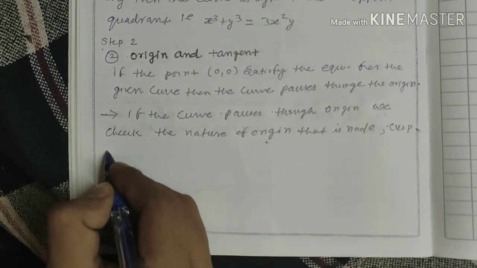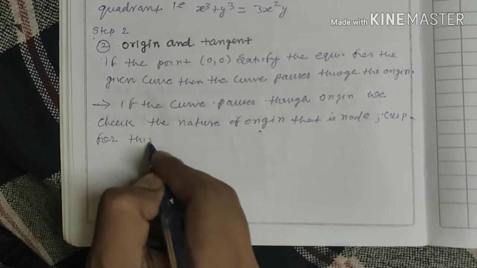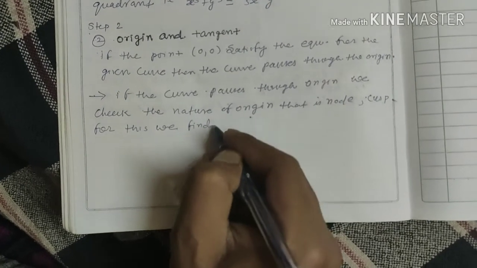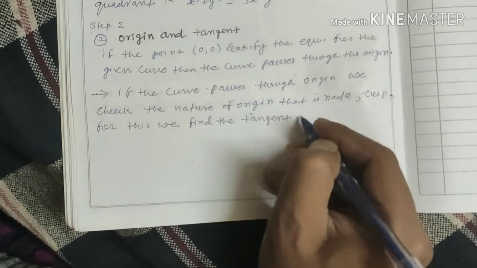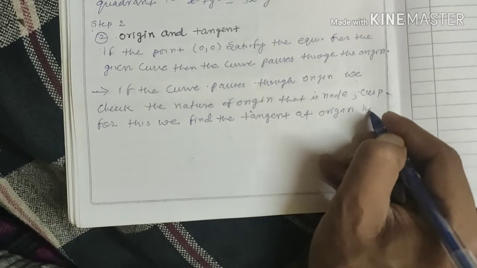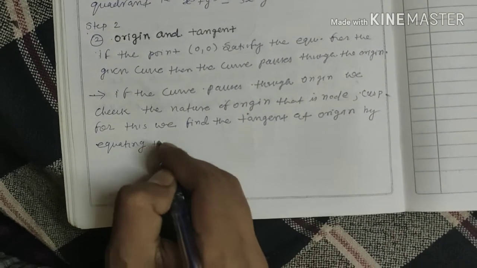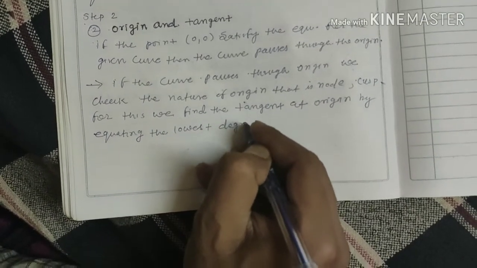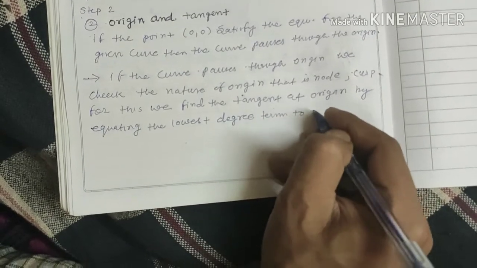For this, we find the tangent at the origin by equating the lowest degree term to 0.